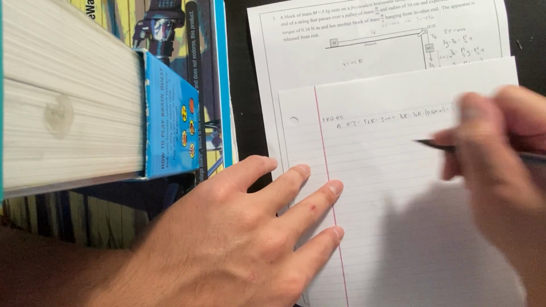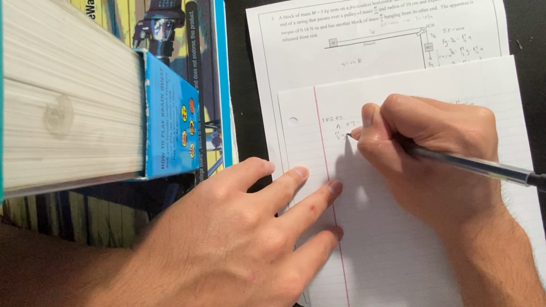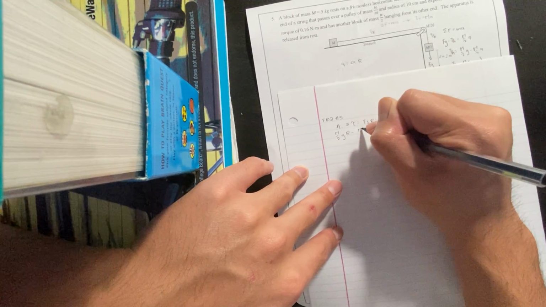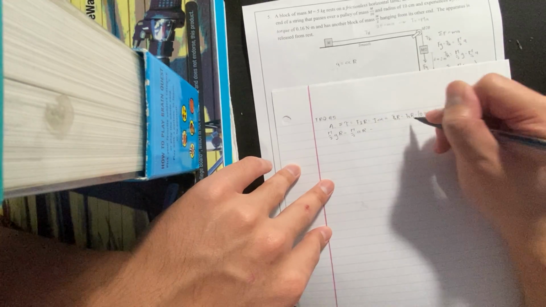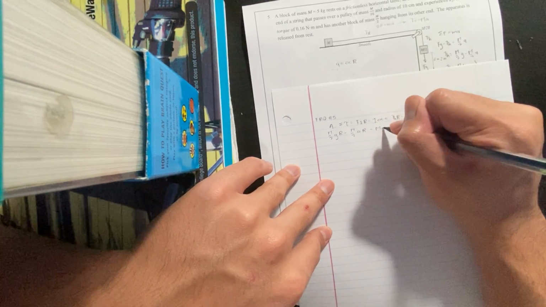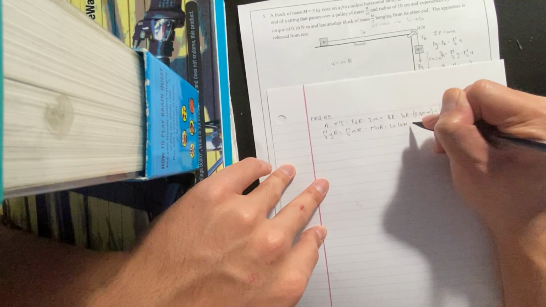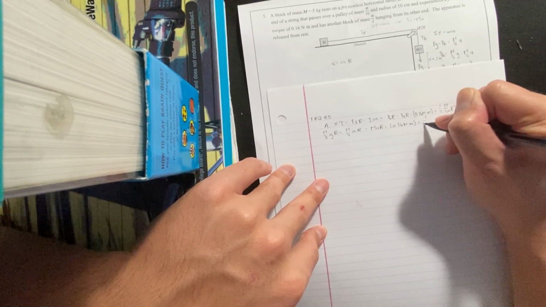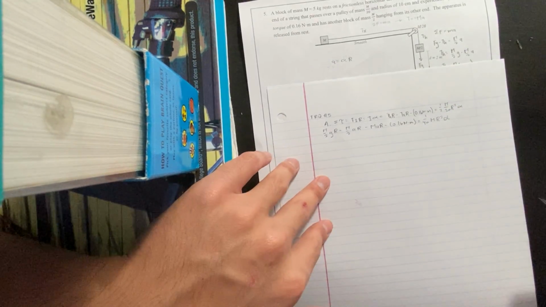So plugging in Th, we know it's m/2 g r minus m/2 a r minus Tx, which is m a r, like that, minus 0.16 newton meters equals 1/40 mass r squared alpha.